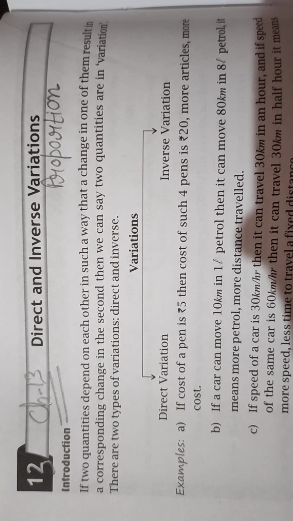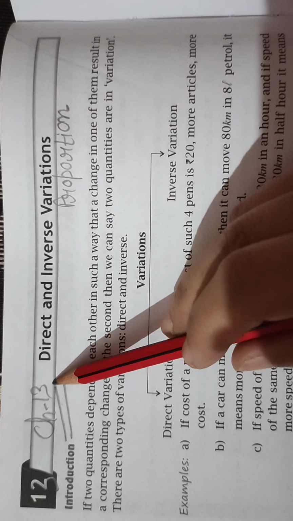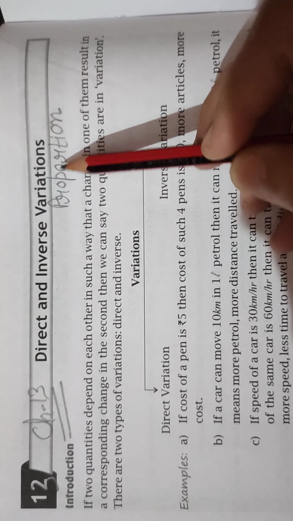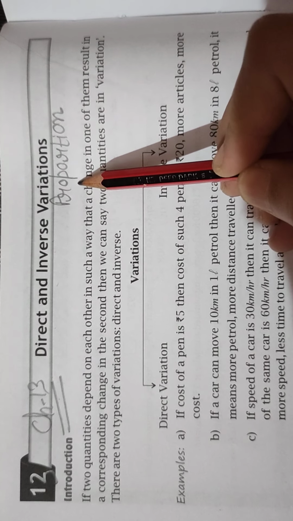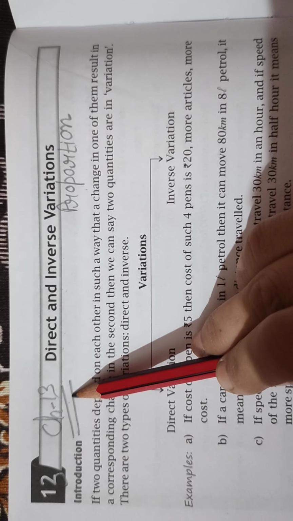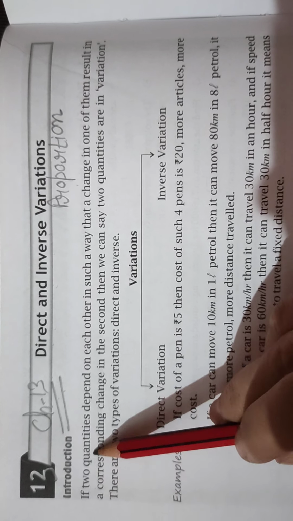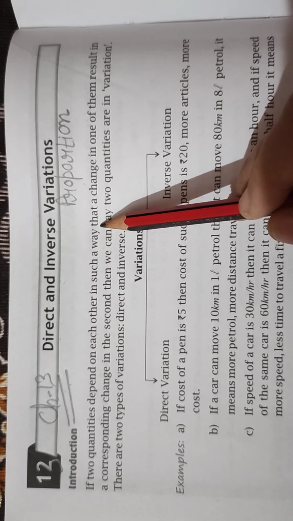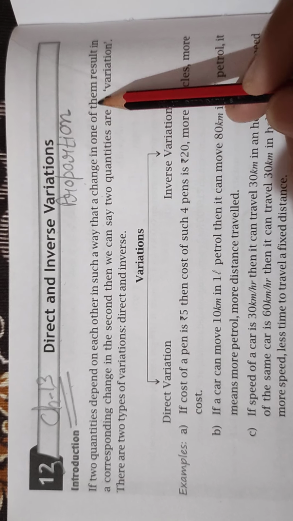Good morning, Class 8. Today we will start Chapter 13, Direct and Inverse Proportion. Actually, this is another book, and in your book, the name is Direct and Inverse Proportion, and it is Chapter 13.